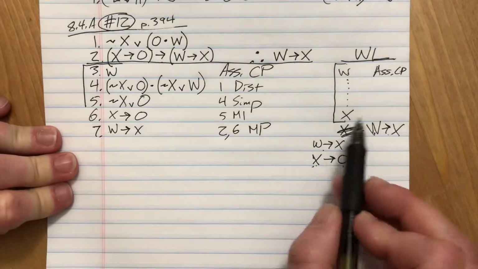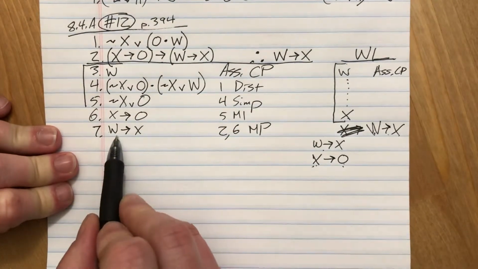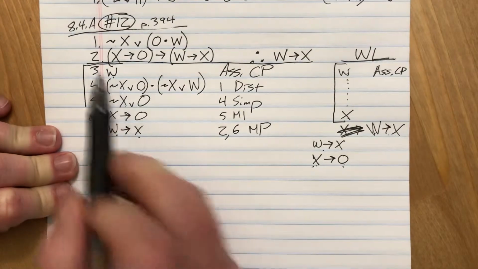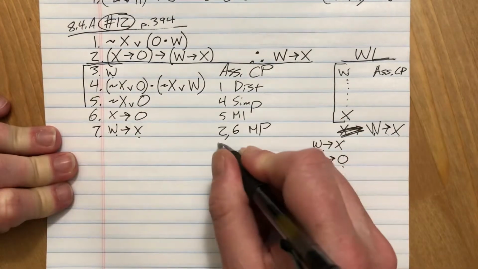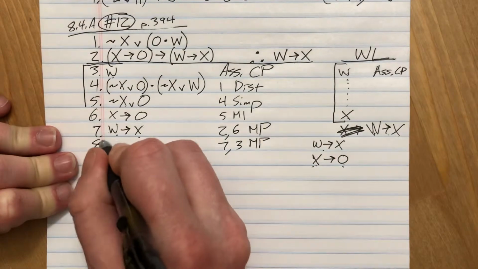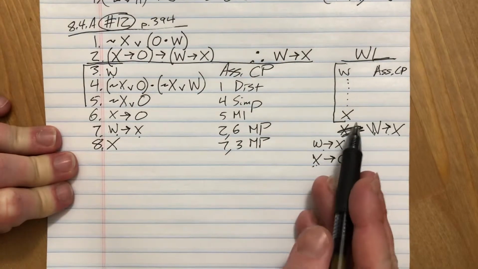Now, we're still trying to get X at the bottom. We have if W then X. We also have line 3. We have W by itself. So line 7 and line 3 together with modus ponens is going to give us X.